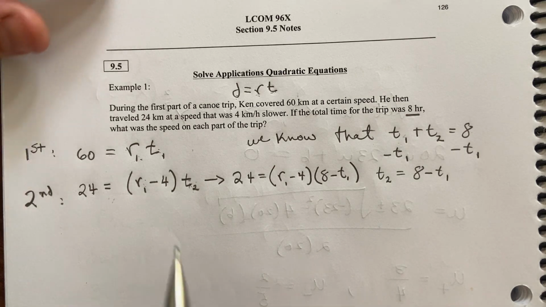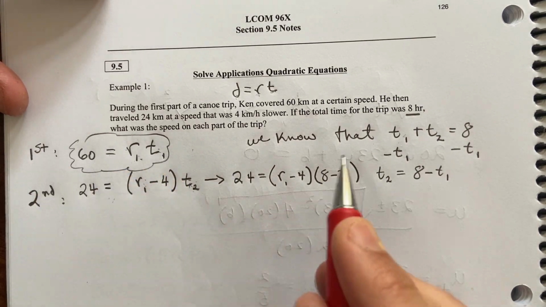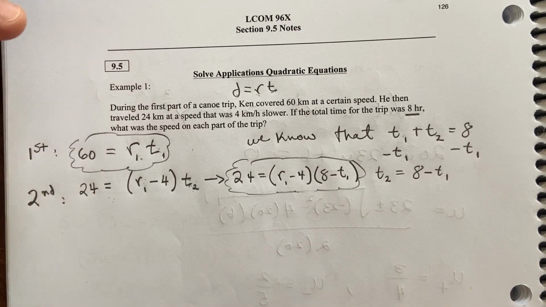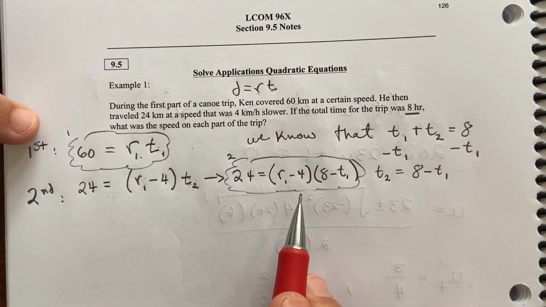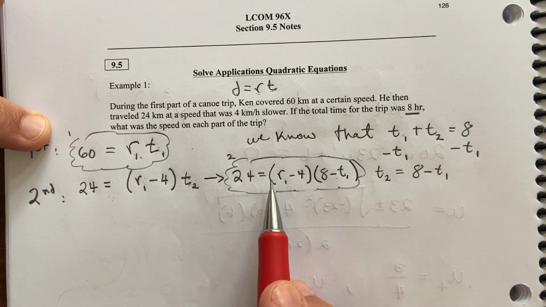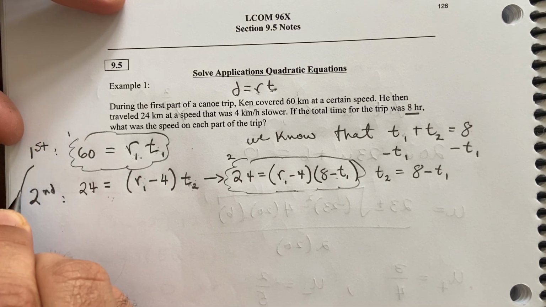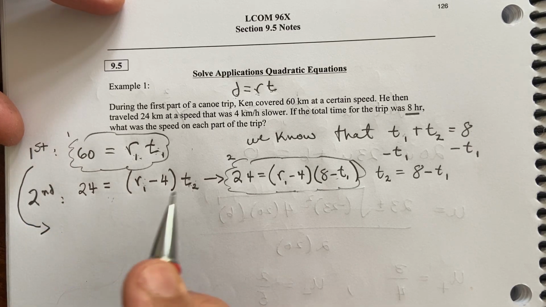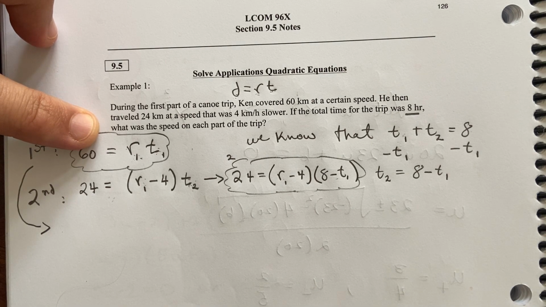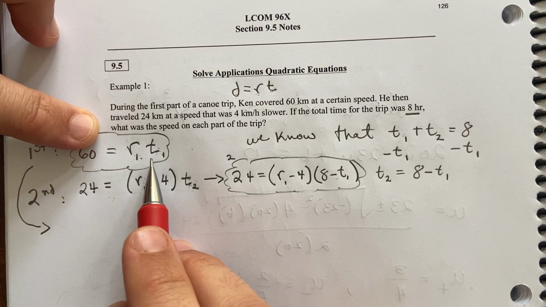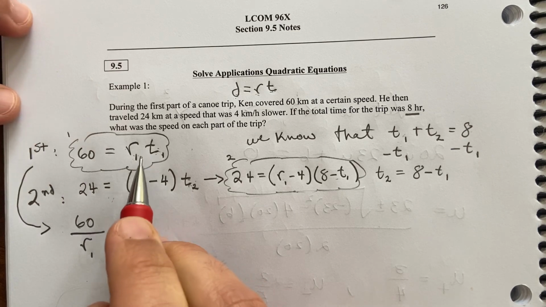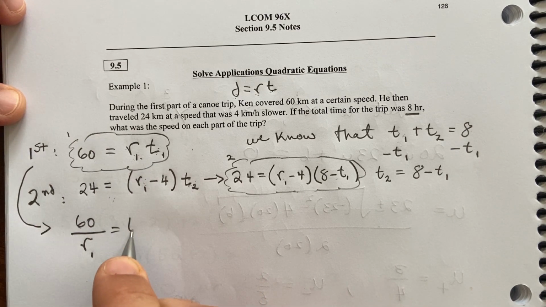Okay, so now I'm looking here, and I'm looking here. So I have these two equations, right, 1 and 2, and I have two unknowns, right? I have R1, T1, R1, T1. So from the first, if I divide both sides by R1, I'll have 60 over R1 equal to T1.